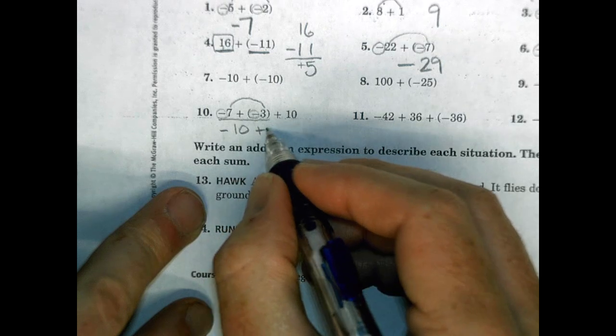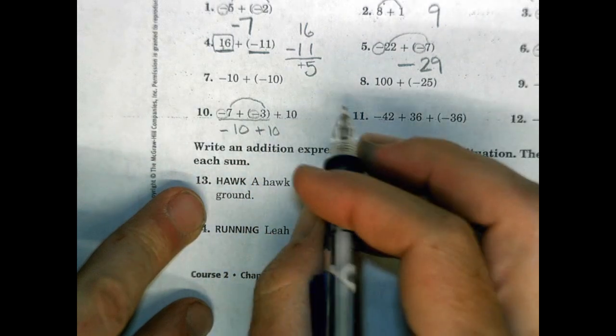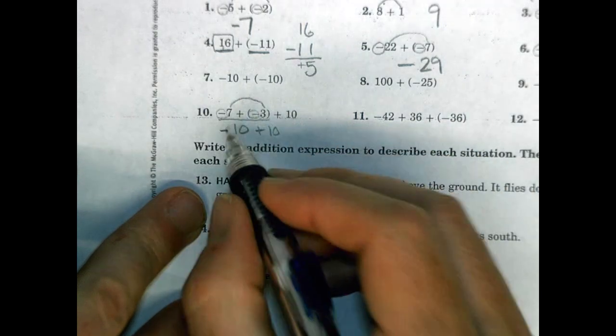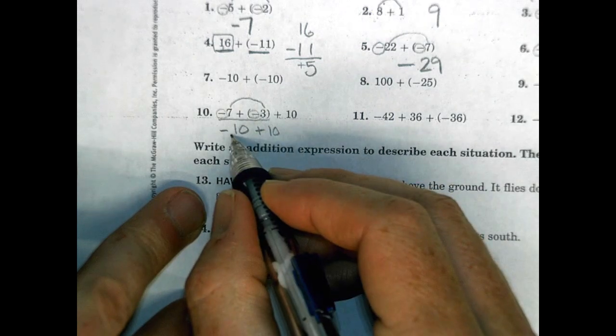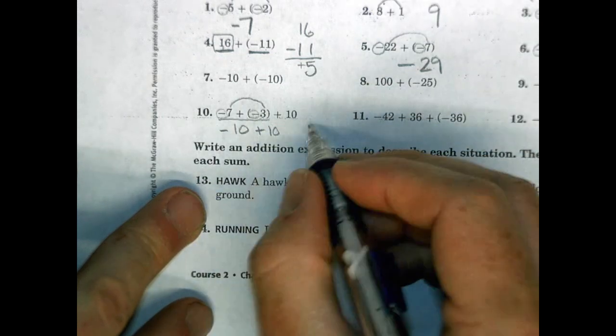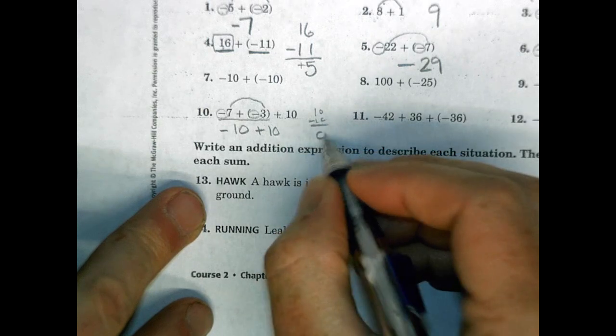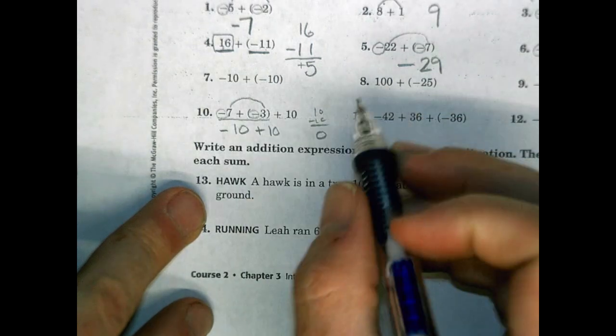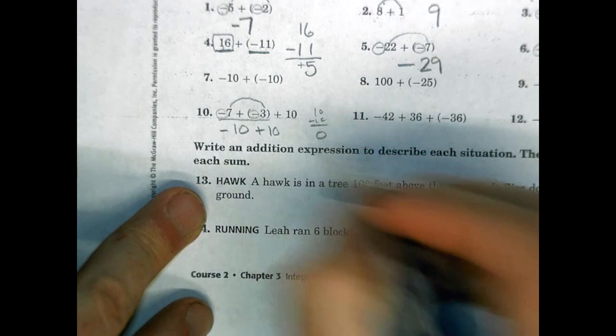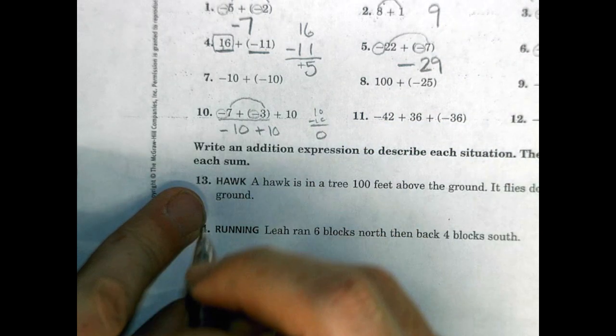And now let's add in the next number, which was +10. So the next step here, I have -10 plus 10. In this case, the signs are different, so I find the difference. 10 minus 10 is 0. And keep the larger absolute value sign. But because it's 0, it's simply going to stay as a 0.